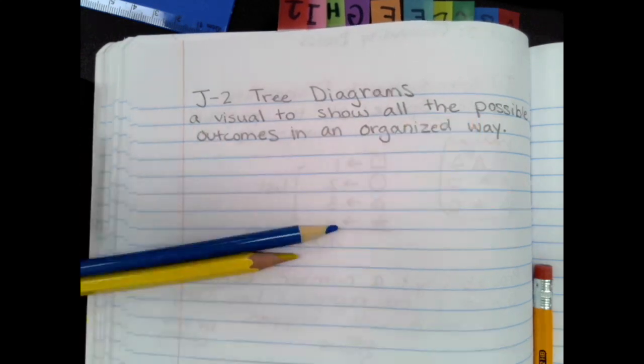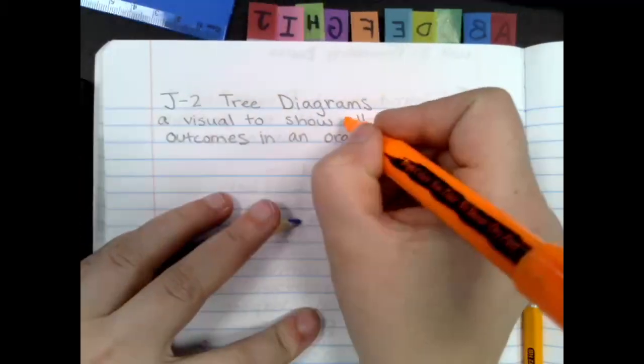All right, so a tree diagram is a visual to show all the possible outcomes. I'm going to highlight that part.